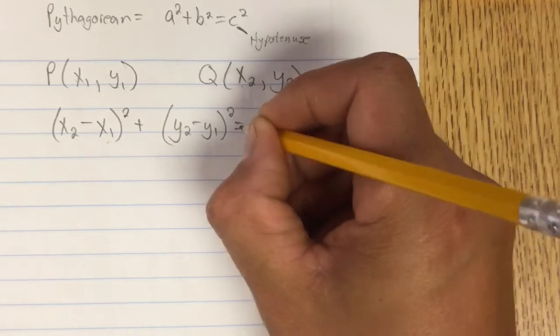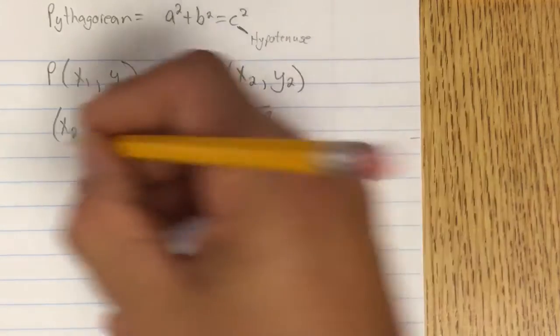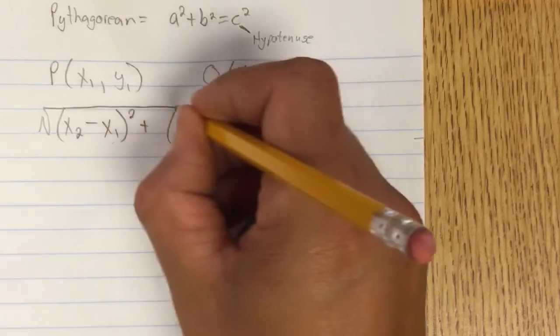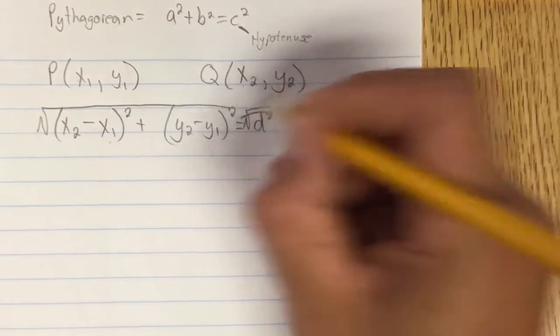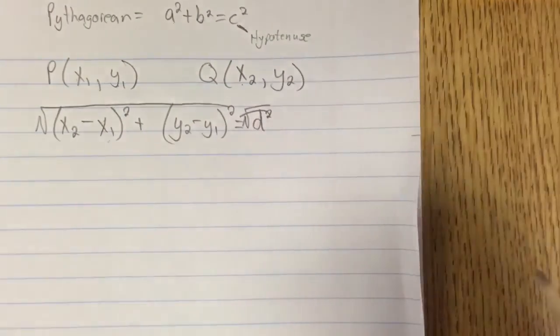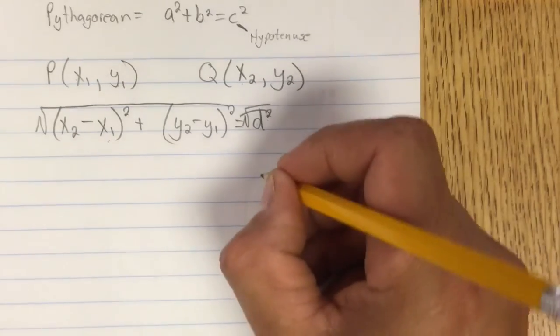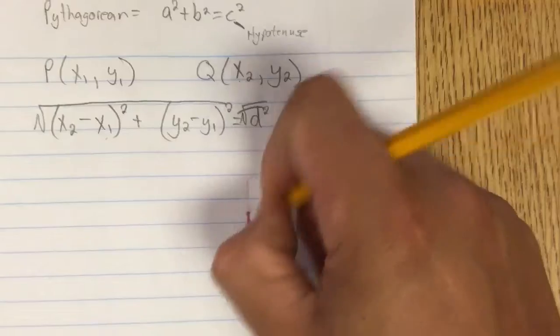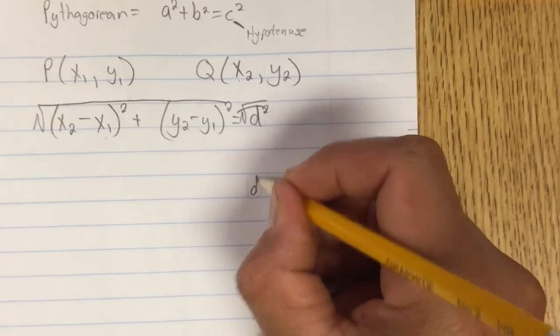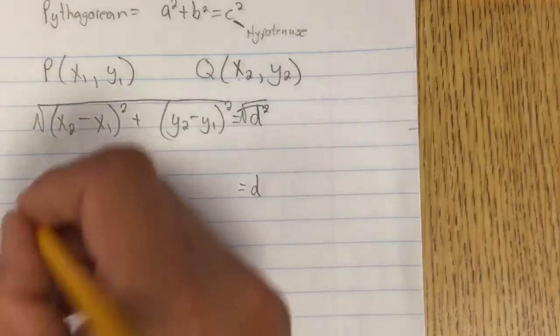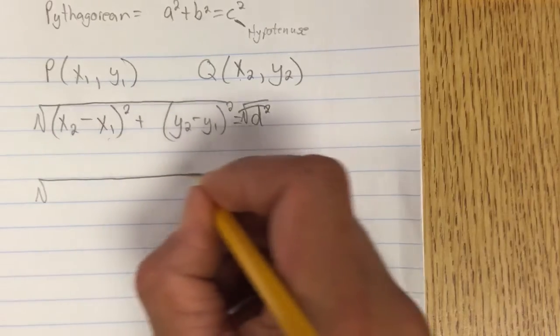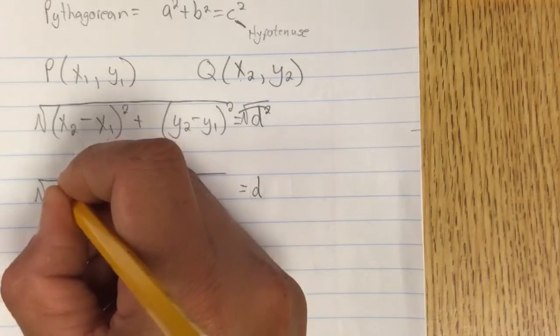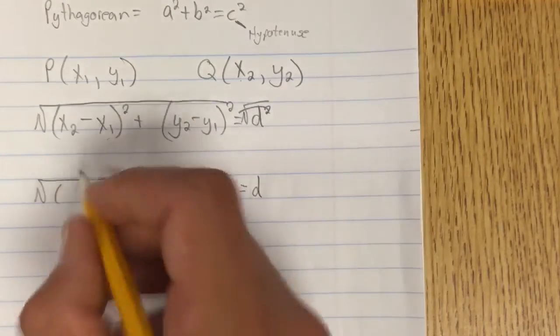So how do I get rid of a squared? I square root. But what I do to one side, I have to do to the other. So the squared and square root cancel right there. I'm just going to rewrite it. I'll use the lowercase d. Distance is going to be a really big square root sign, and then all of this stuff that we had already written.